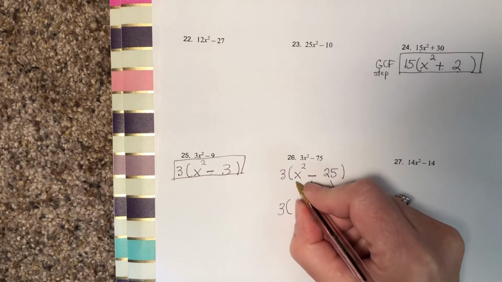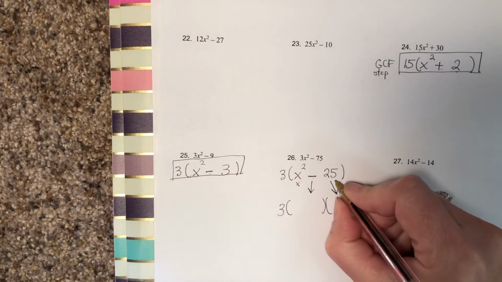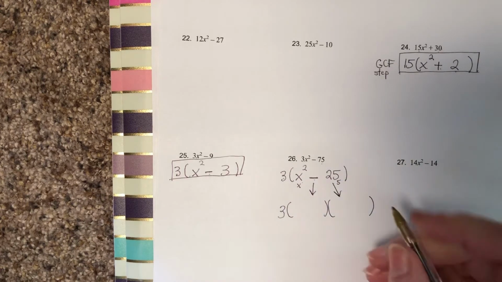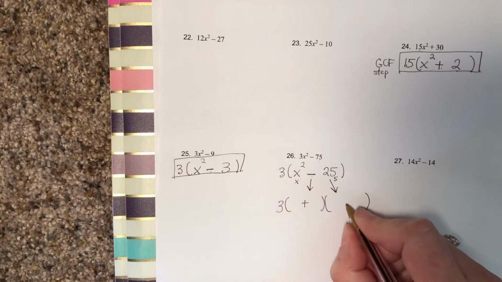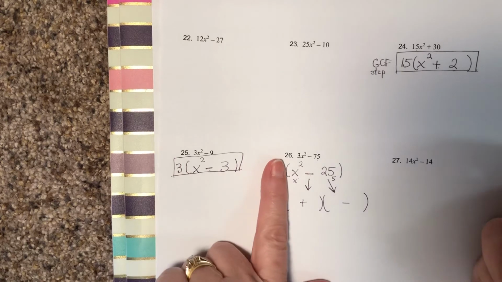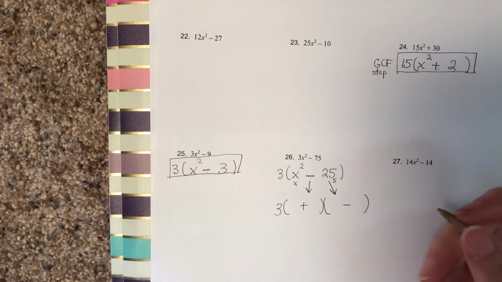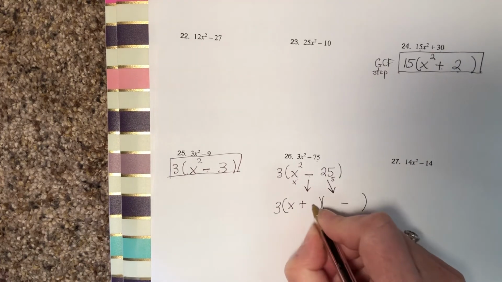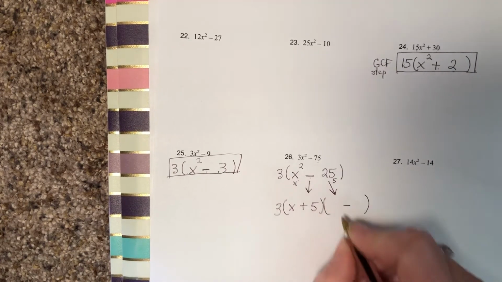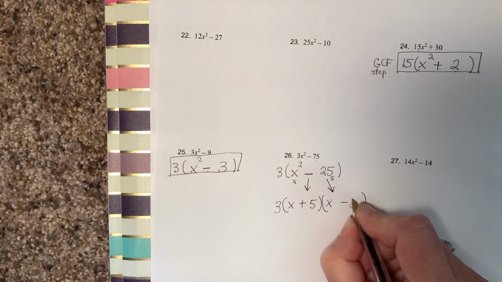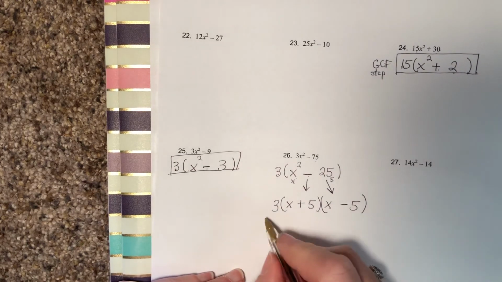Then the square root of x squared is x. The square root of 25 is 5. One is plus, one is minus. It's just like the ones I did on the other side, except you have a 3 in the front. You had to first pull out a GCF. x plus 5, x minus 5. So there's 3 factors in this answer.